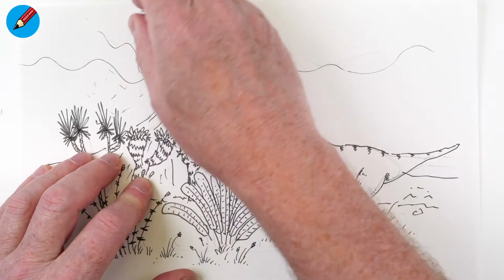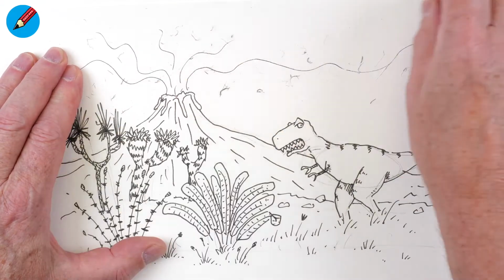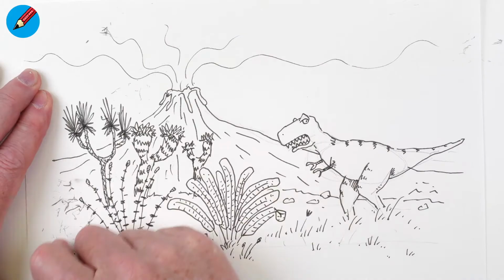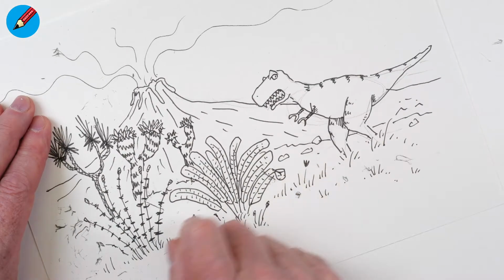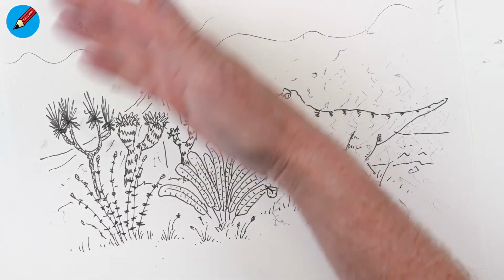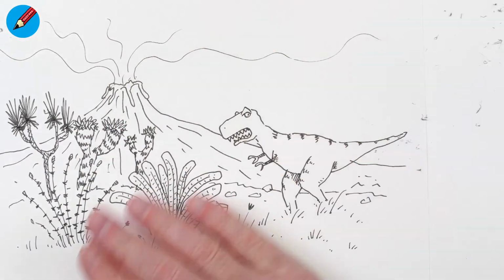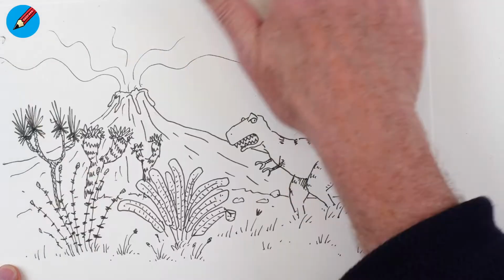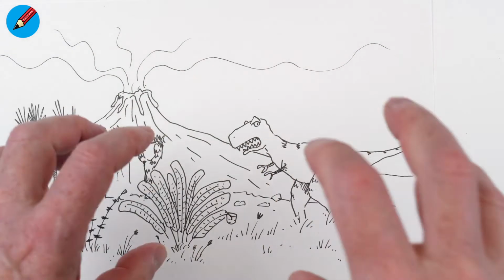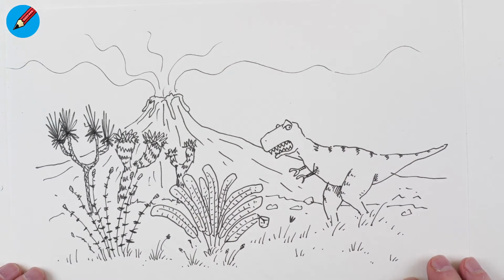And then all you need to do is to erase those pencil lines. And I think I forgot to mention at the beginning that you want to draw really gently when you're doing this sort of pen and ink drawing. If you draw really, really gently to start off with, then it's much easier to erase those pencil lines. If you press too hard, the pencil gets stuck right into the paper, and it's really hard to get rid of.